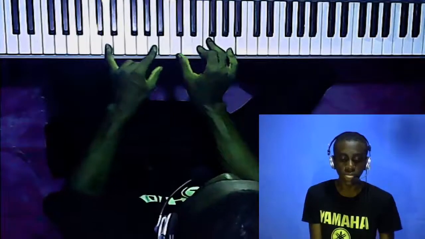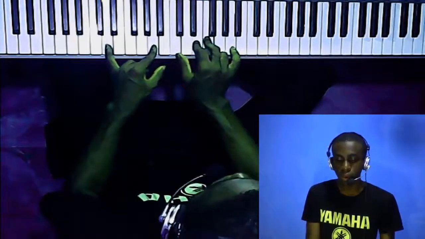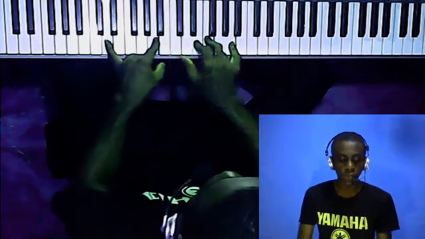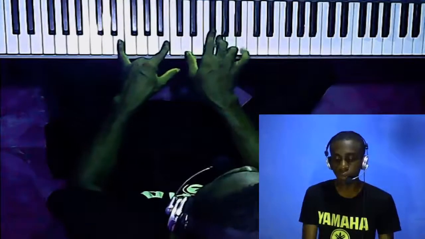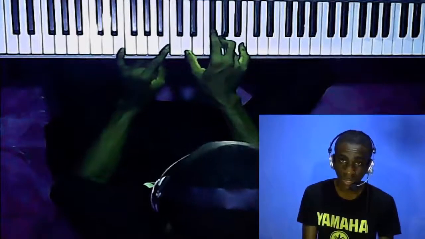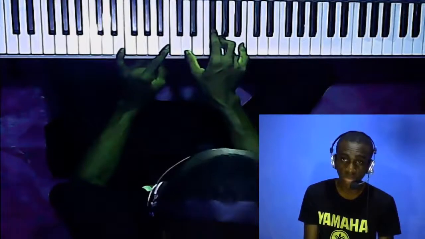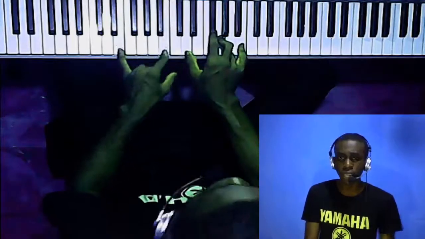So we say 2, 6, 1, 3, 4, and 6. So let's go to the key of D now. 2, 6, 1, 3, 4, and 6. Here is our 2 chord in the key of D major right now. So you don't even have to think too much.